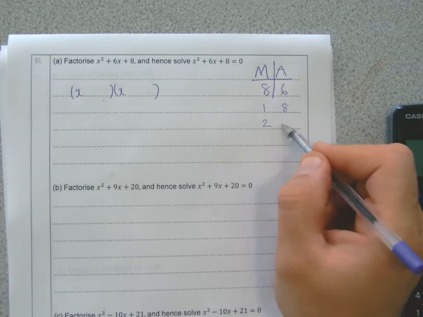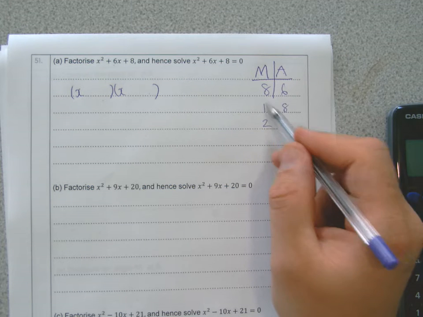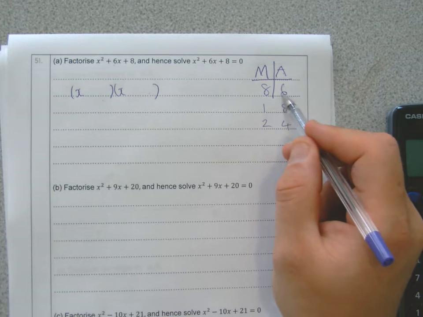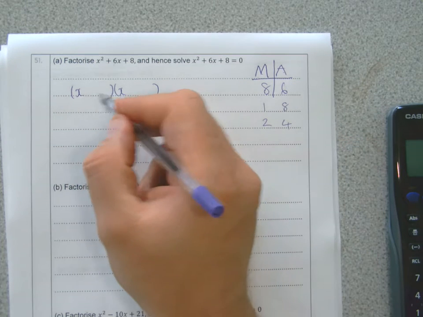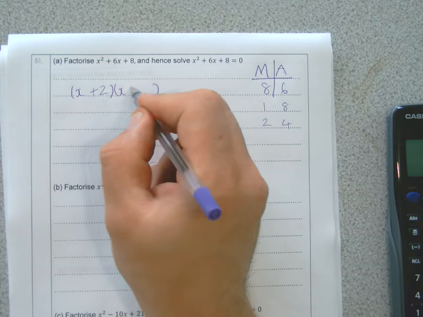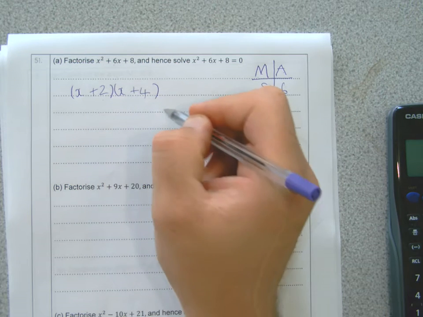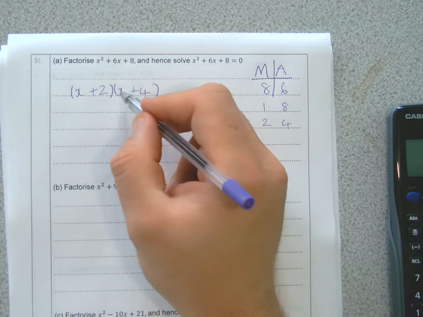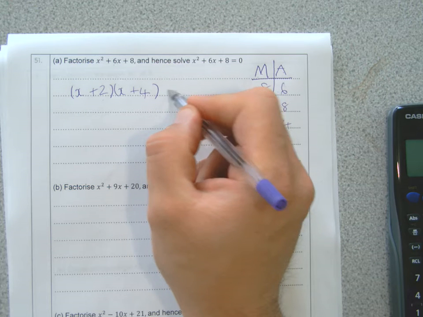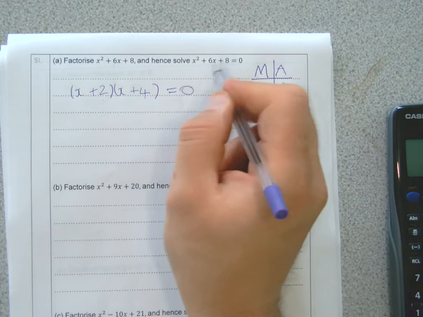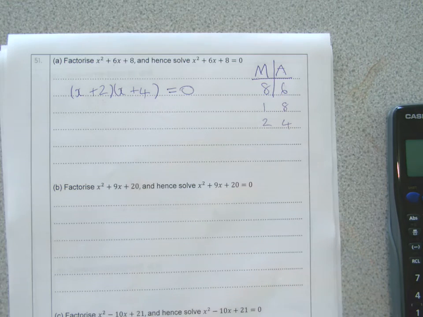So think of another pair that multiply to give 8. What about 2 times 4? 2 times 4 is 8, and they add up to give 6. 2 and 4 add up to give 6. So you put plus 2 here, plus 4 here, and that's factorized. And this is hence solve equals 0, so this bit here equals 0. So we put these brackets equals 0.